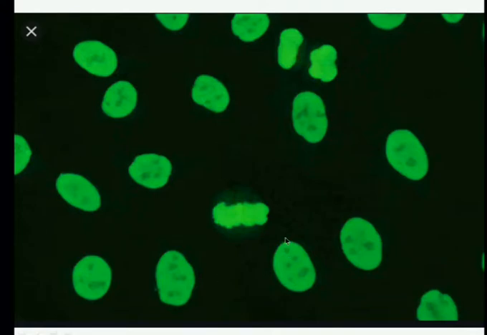This pattern is seen in antibodies against histone, chromatin, and also in antibodies to dsDNA. Antibodies against histone, chromatin, dsDNA, etc. can cause this diffuse homogeneous pattern. All the nuclei are stained, diffuse homogeneous staining, and mitosis is stained. Okay.